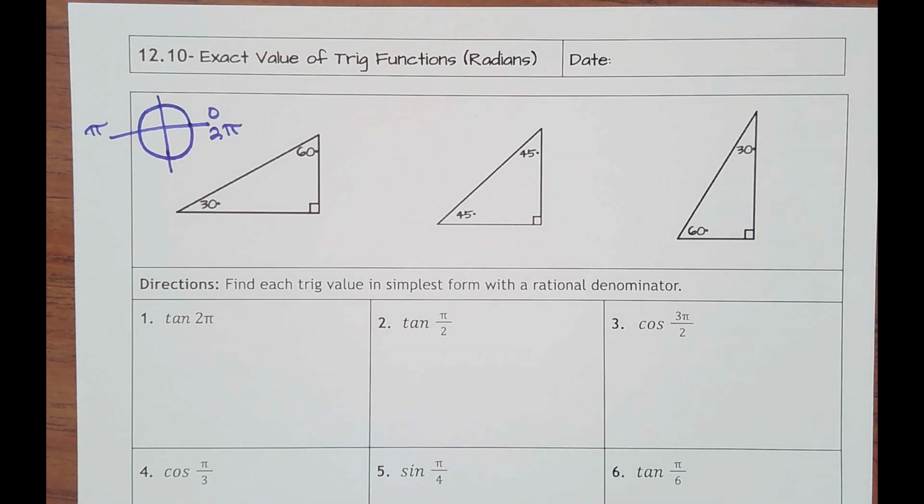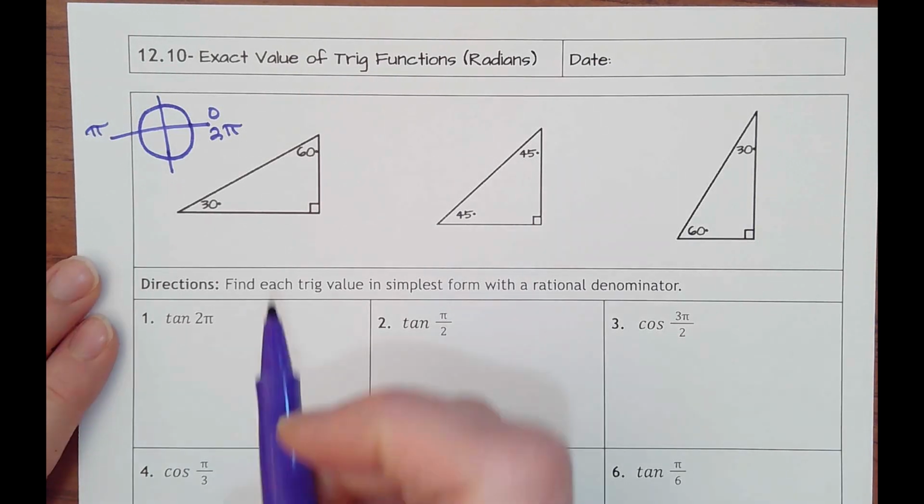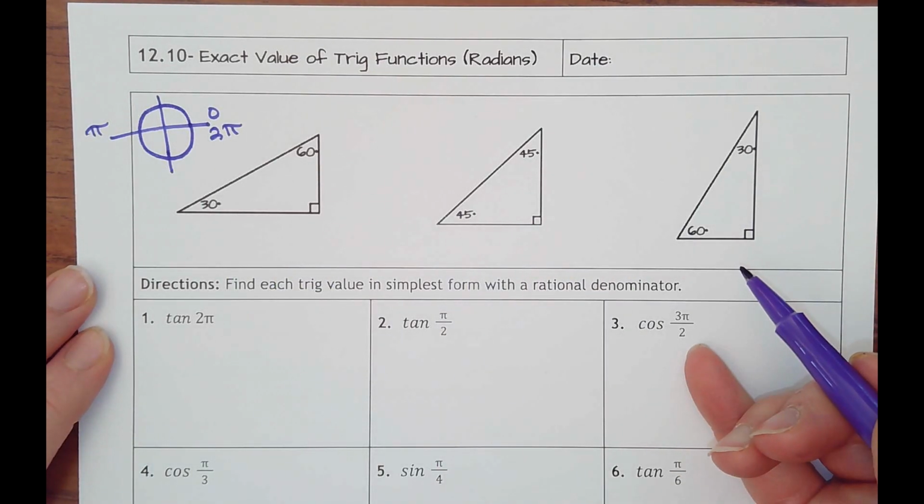Lesson 12.10, exact value of trig functions in radians. So we've already done this, but with degrees. Now we're going to have to figure out the same thing, but in radians. So I drew the three special right triangles.